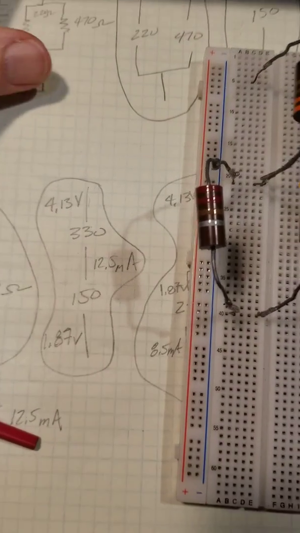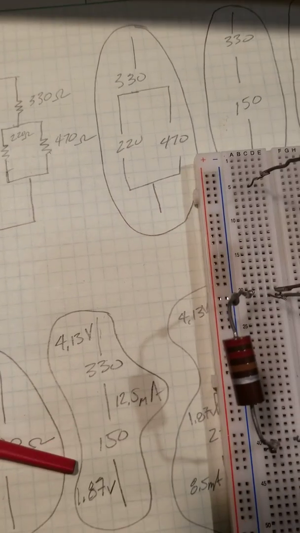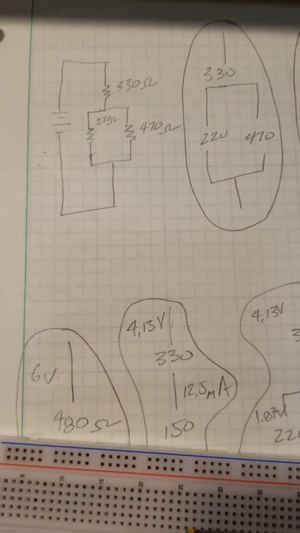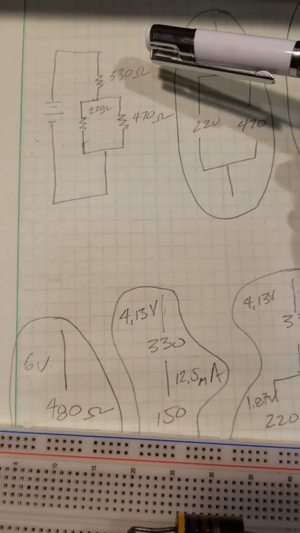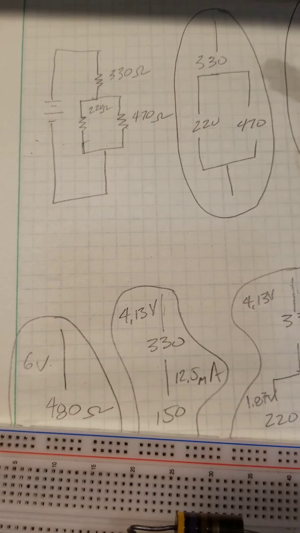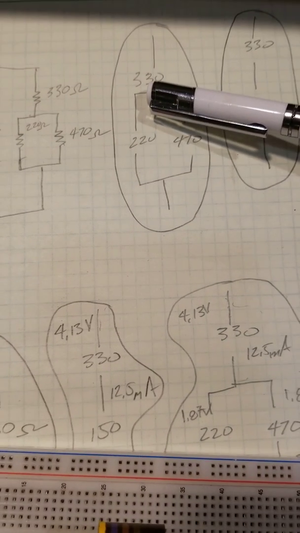And I wanted to take a look and see what happens when I do my straight line extraction process here. If I look at my straight line extraction process, here's my circuit that I'm going to build here. 330 in series and then 220 in parallel with 470. So I've just redrawn this in a straight line extraction.